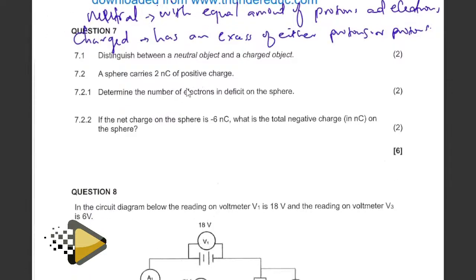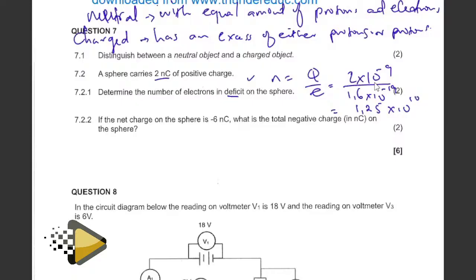A sphere carries 2 nanocoulomb of positive charge. Can we determine the number of electrons in deficit? We know that N must be Q over E. This is going to be 2 times 10 to the negative 9, divided by 1.6 times 10 to the negative 19. We saw some kind of scenario like this before in the multiple choice. So this is going to be 1.25 times 10 to the 10. These are the number of electrons that are short.